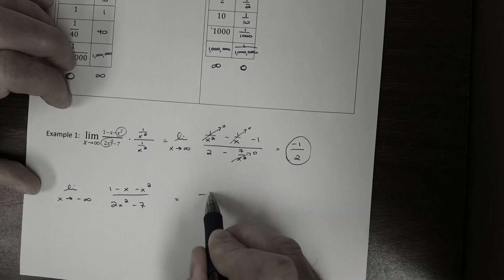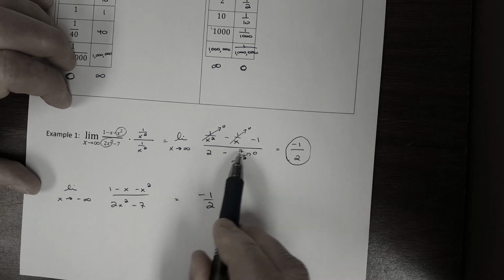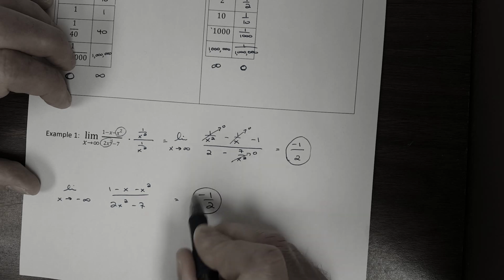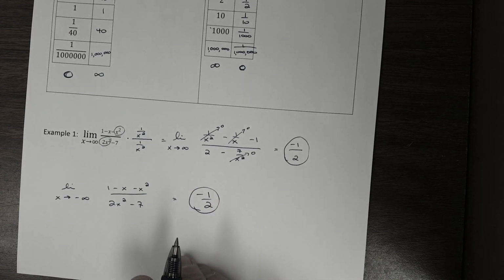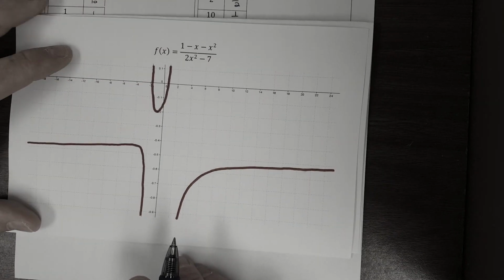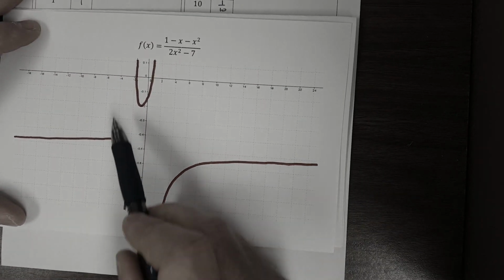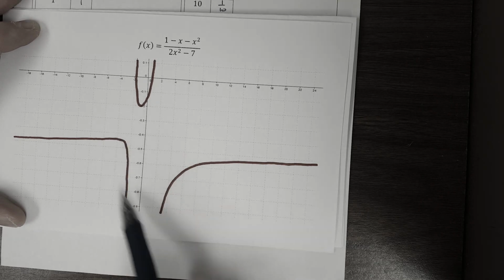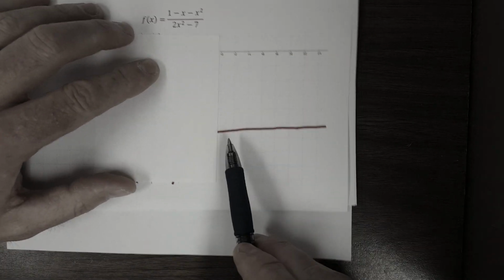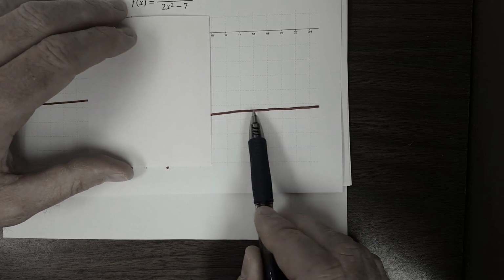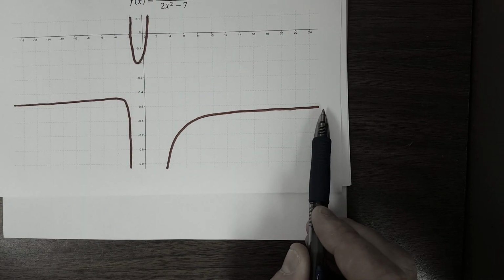And so the same thing happens on this side. Same algebra work, same answer. It doesn't always work out that way. So notice the graph here again. This is that function that we just found the limit for. Notice right around here, there's some crazy stuff happening, okay? But we're not talking about what's happening in here. We're talking about as x gets bigger and bigger and bigger towards infinity.